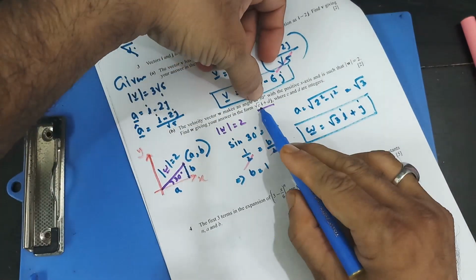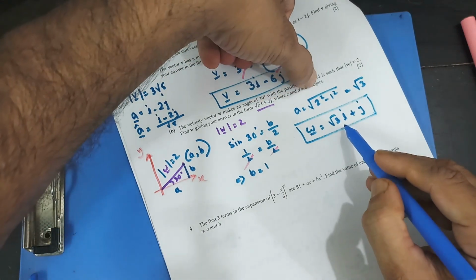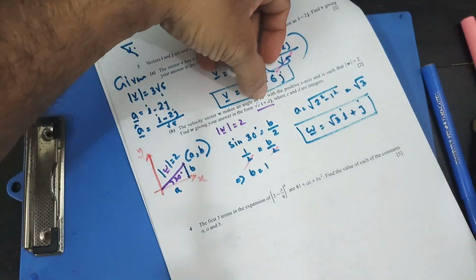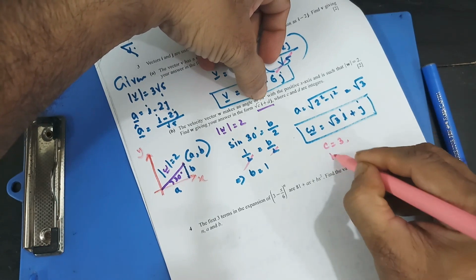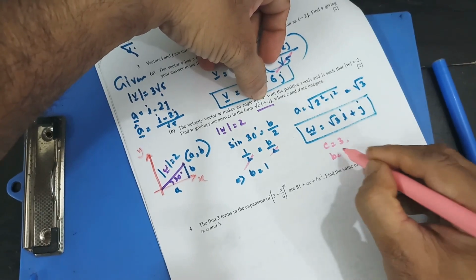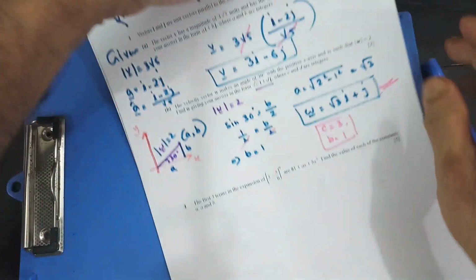And you can see that in c root 3... sorry, c square root i, c is going to be 3, an integer. They didn't ask for that, but if you want, c is going to be 3 and b is the coefficient of j, that's 1. You can write this as your answer. I just show you this to make you understand.